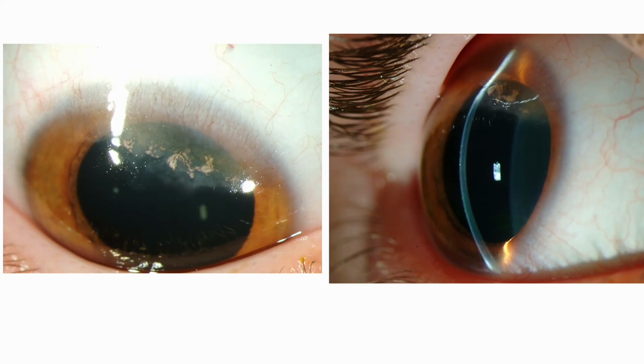Fourth, the epithelium is intact in this condition. There is no epithelial defect. The fluorescein will be negative. So the diagnosis is Terrien's marginal degeneration. So the characteristics are: it is painless, it is superiorly involved, the cornea epithelium will be intact, and the leading edge will have lipid deposition, and it will cause against-the-rule astigmatism.